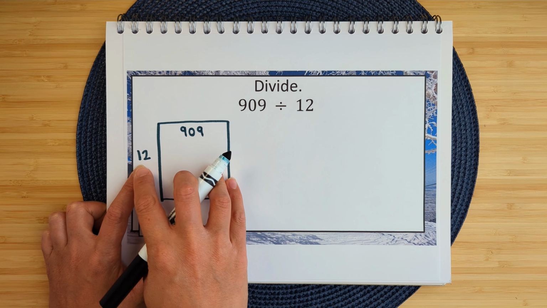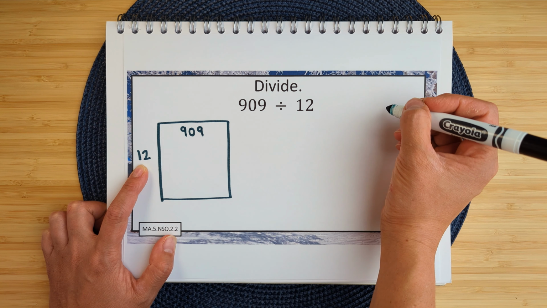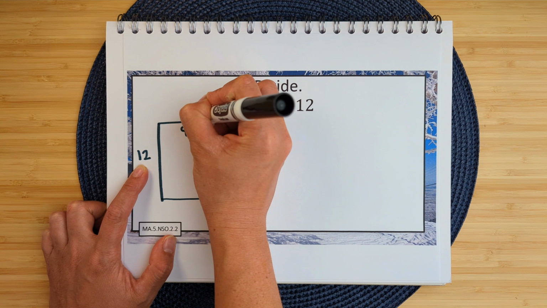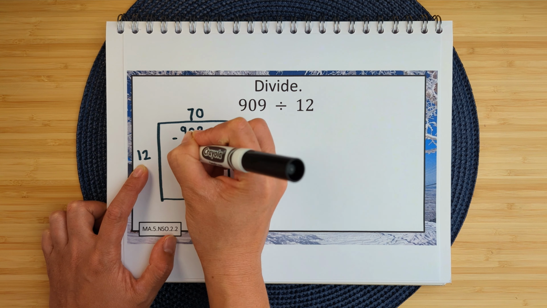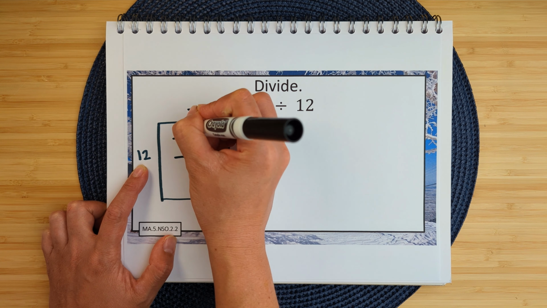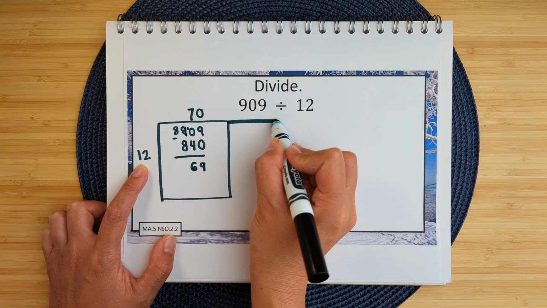I know that 12 times 7 is 84. So instead of doing 7, I'm going to do 70. So 70 groups of 12, which is 840. Subtract. 69 is remaining.